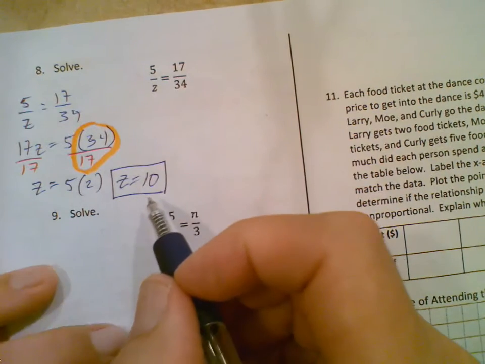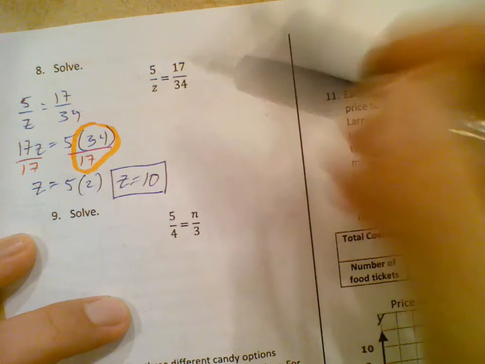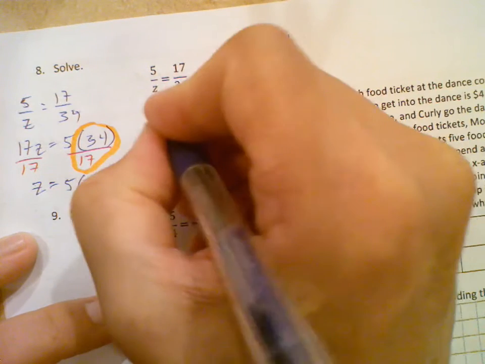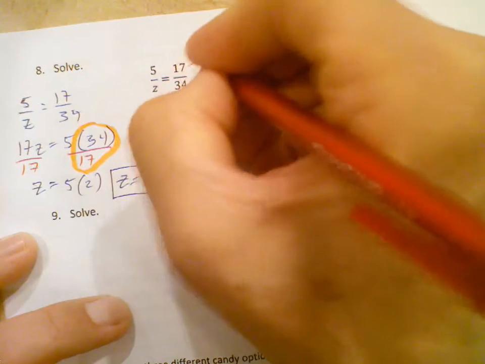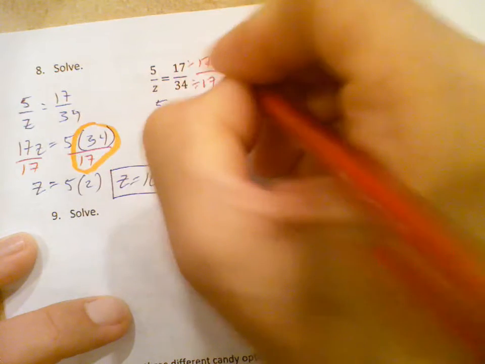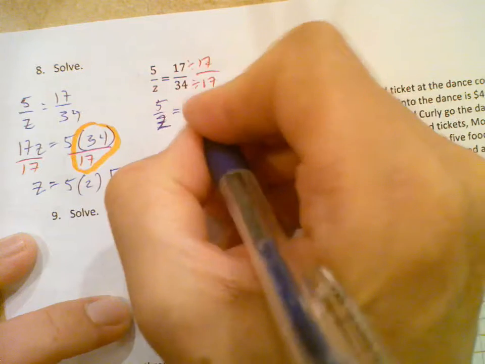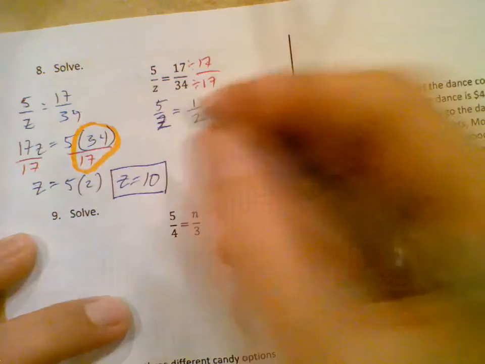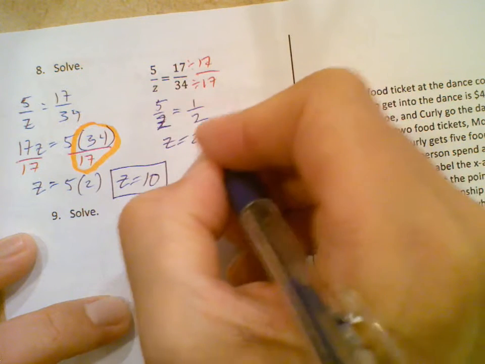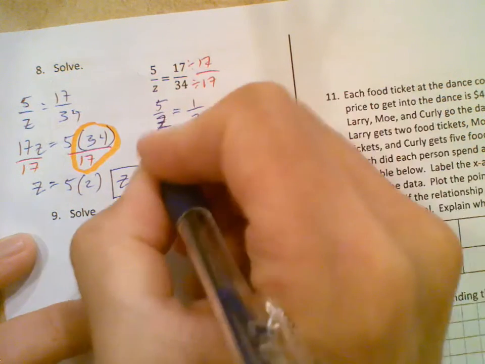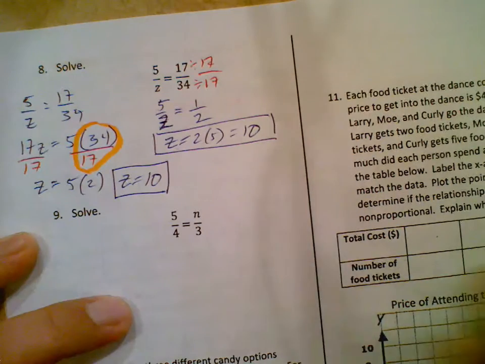Well, that reminds me that if I can simplify things first, I should. If I simplify here, this becomes 5 over z, since both of these are divisible by 17, and this becomes 1 over 2. So now I have z times 1 is z, 2 times 5 equals 10. So remember, if you can simplify first before you solve and compute, it always makes for less work.